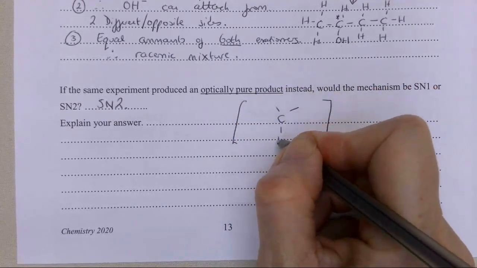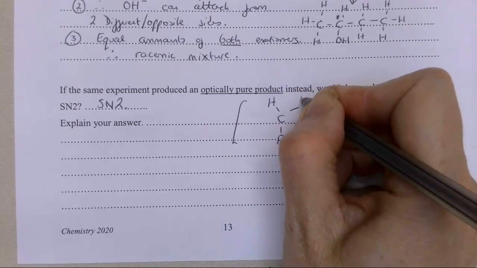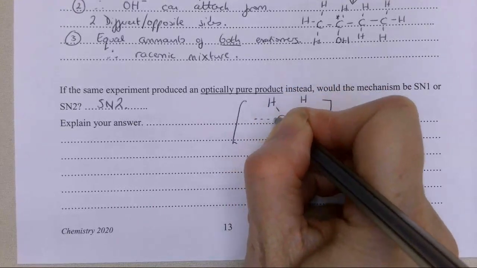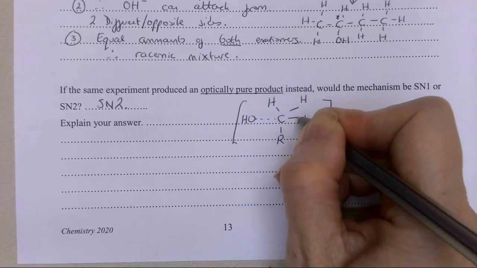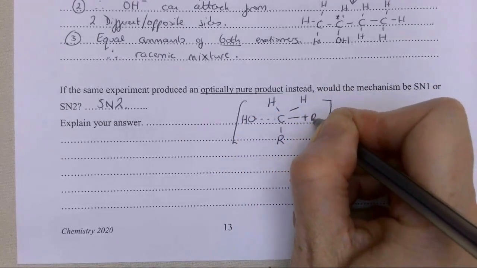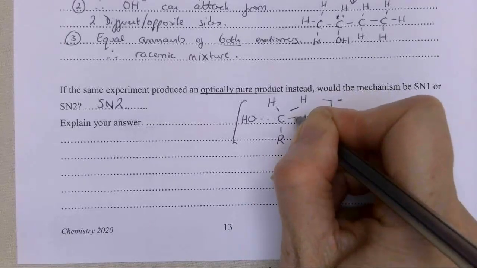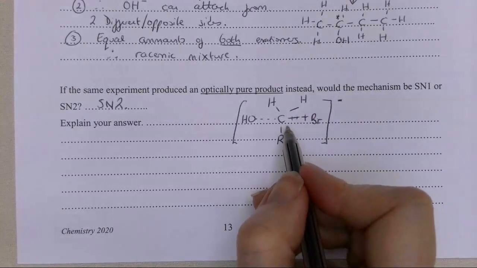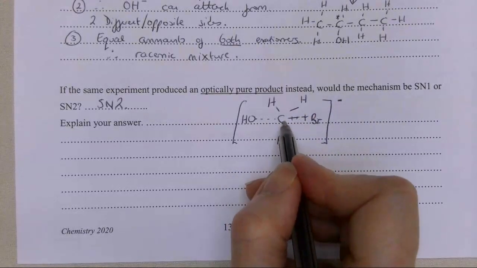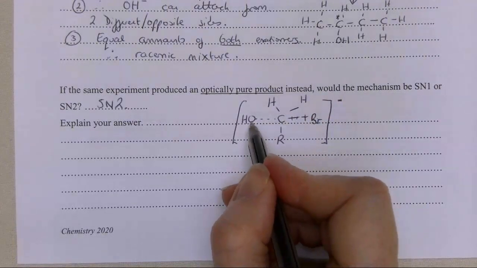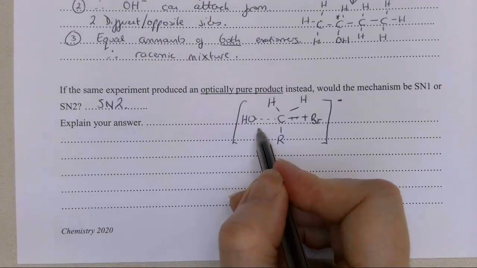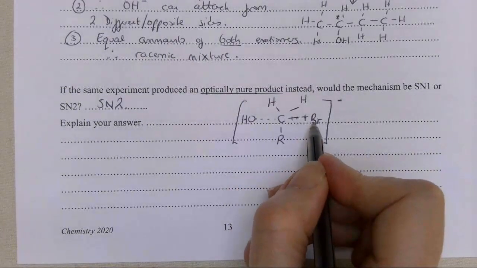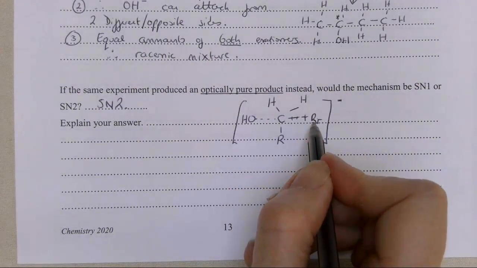So here, if you remember, there is only one direction that that OH group can attack that carbon, this dotted line, and that is the opposite side to the leaving group. So this group is going out as this group is going in, but you can't attack this carbon from any direction. It can only be attacked from the opposite side to the leaving group.